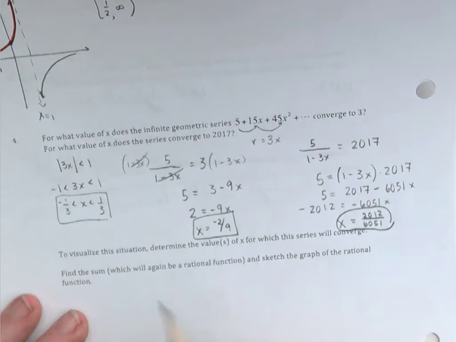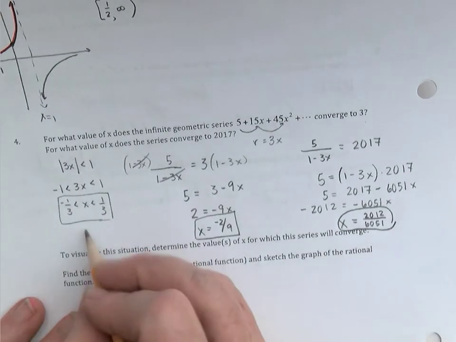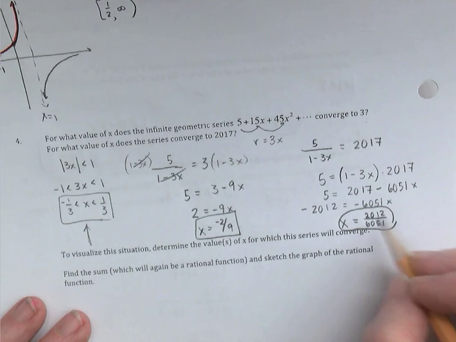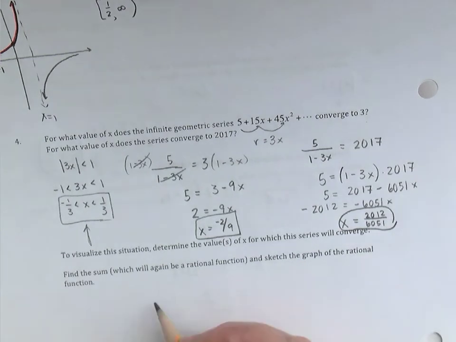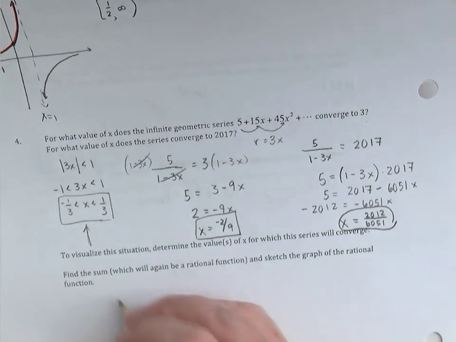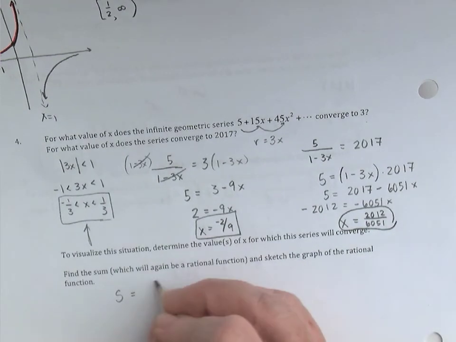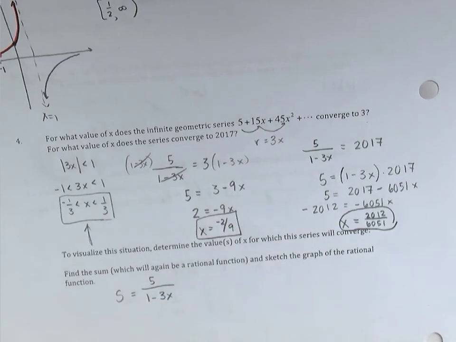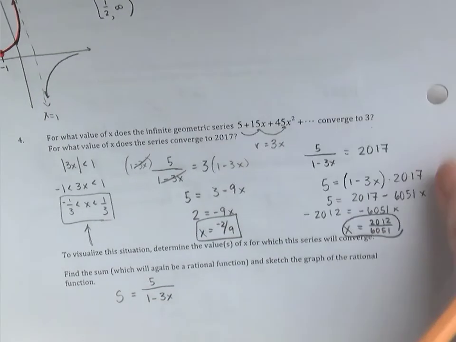To visualize, determine the values of x for which the series will converge. Done that. This is less than 1/3. This is less than 1/3. Find the sum. Okay, so our sum is going to be, as we said, a sub 1 over 1 minus r. And let's sketch the graph of the rational function here.